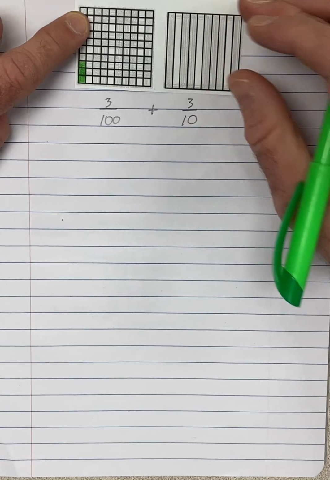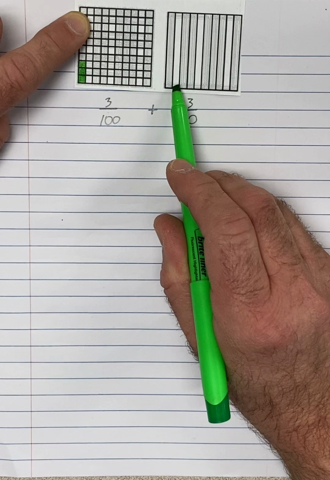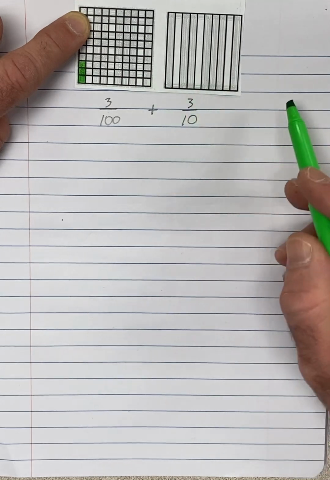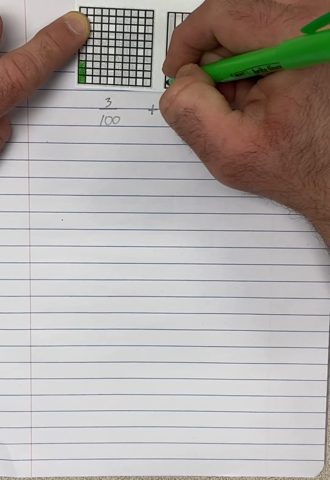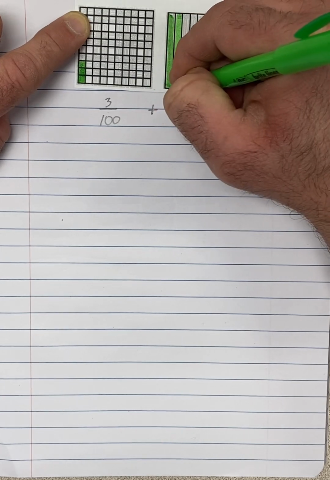Now I'm going to look at my tenths. I need to shade in 3/10ths. We have 10 pieces that make up the whole here. I'm going to start by shading in 3 of them.